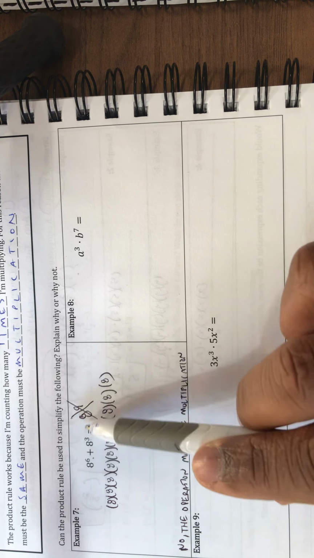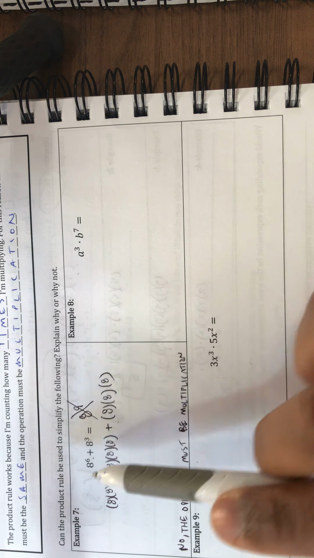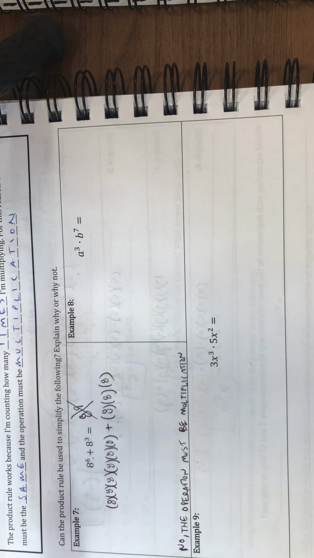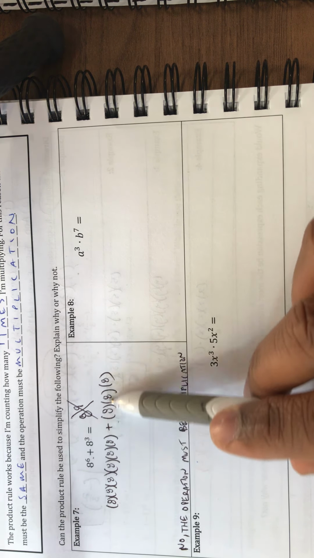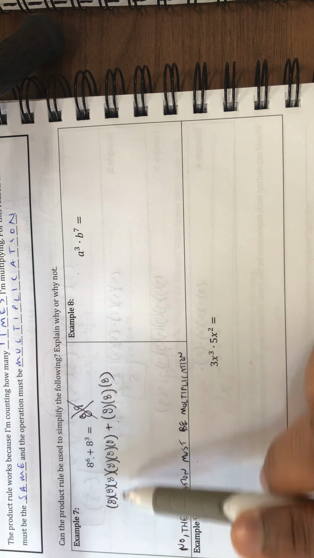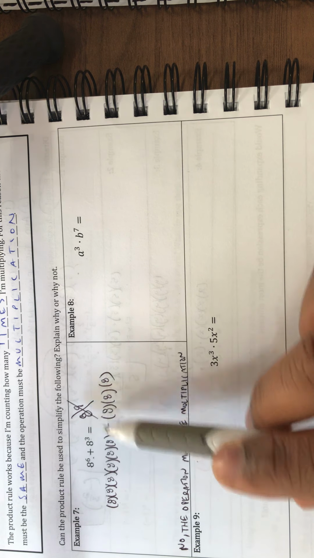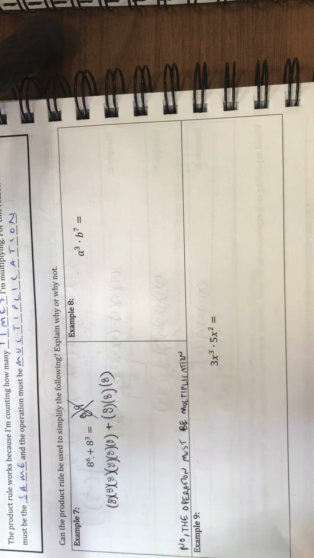We need to be multiplying here to add their exponents. This is not 9 factors of 8. We're not multiplying 9 factors of 8 here, remember? Exponents are repeated multiplication. We're not repeatedly multiplying 9 factors of 8. We're just doing 6 factors of 8, then 3 factors of 8, and then we're adding those two quantities. So that's wrong.